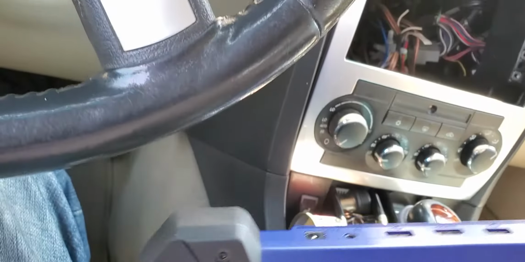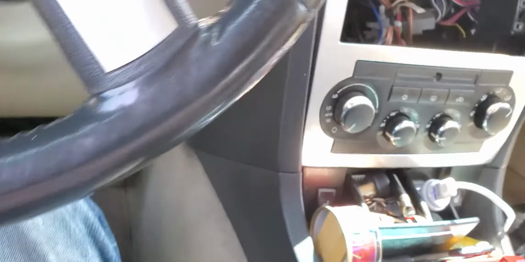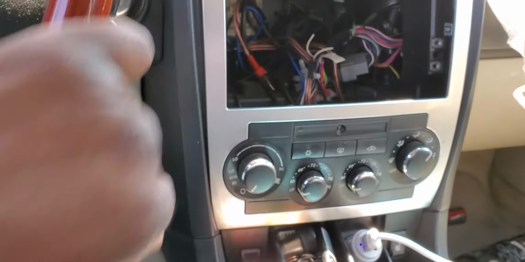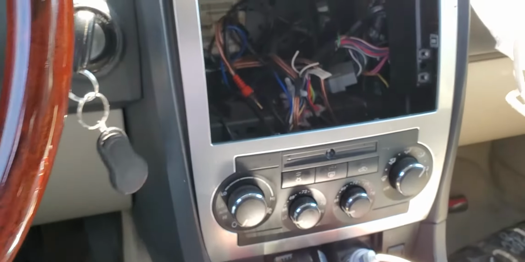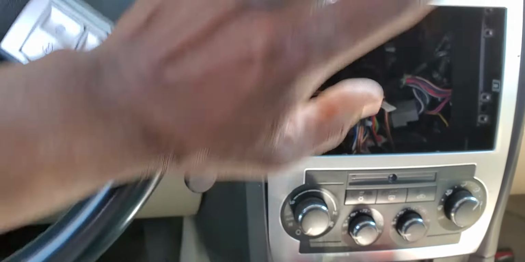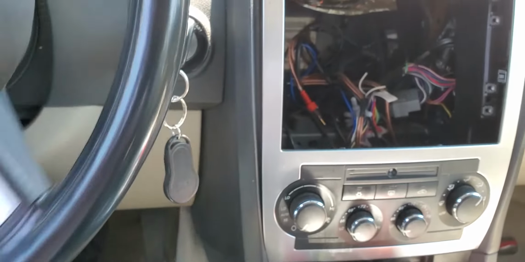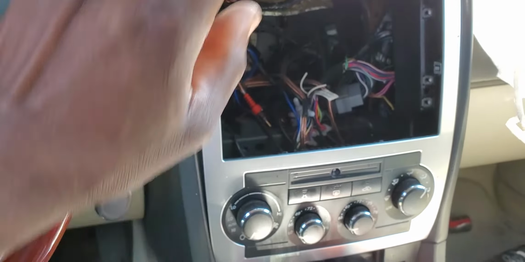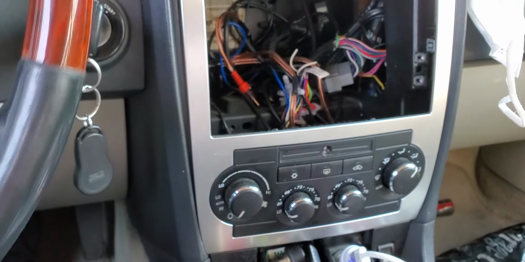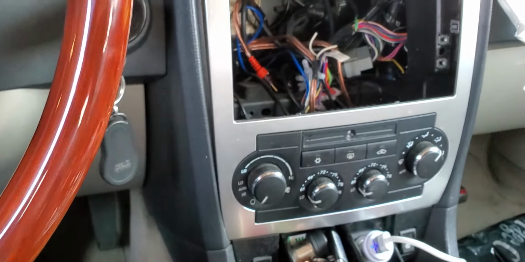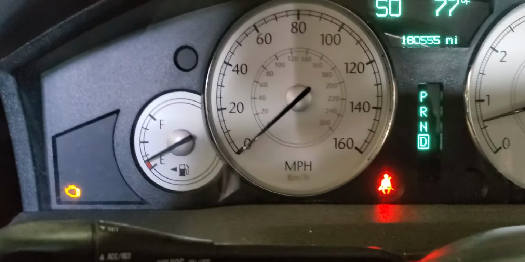Let me put the car inside first, because of the light. I'm gonna put the car inside. Now you see here, check engine light is on.